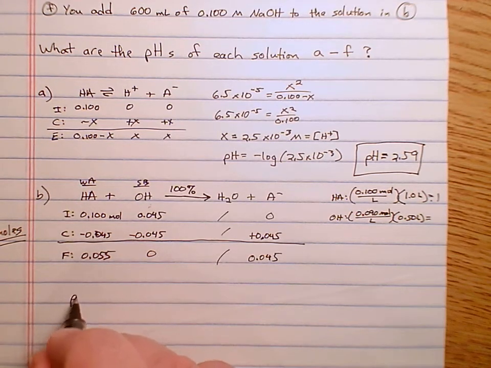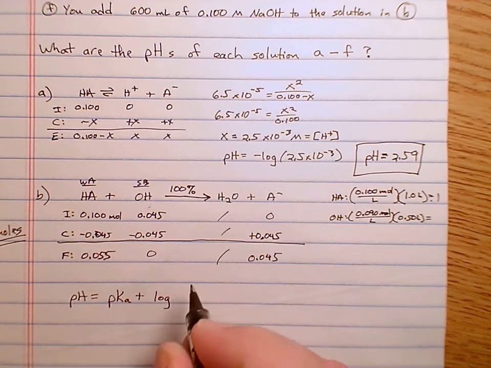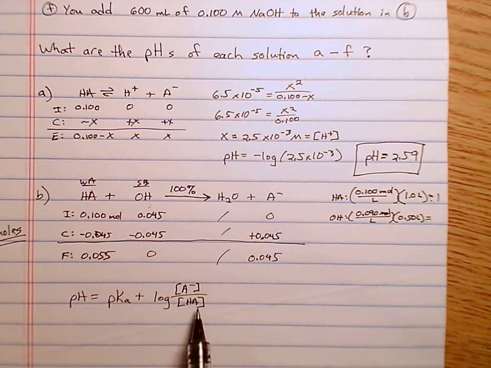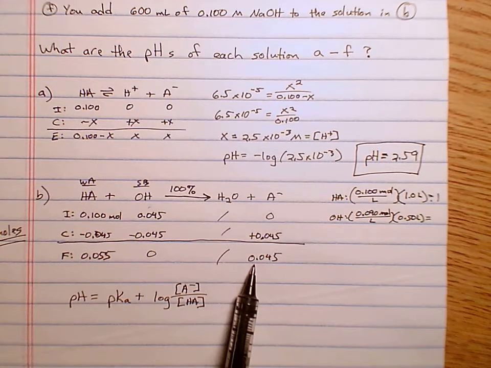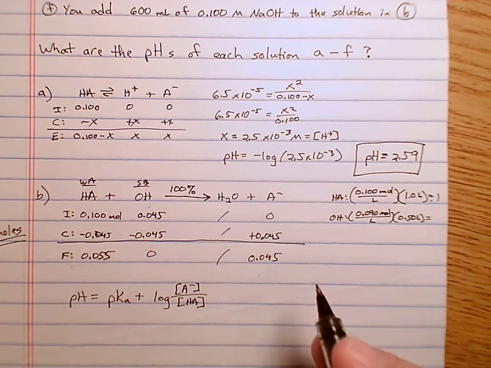Recall Henderson-Hasselbalch is pH equals pKa plus the log of the concentration of A minus, the base term, over the concentration of HA. Also recall that we learned last time that when dealing with Henderson-Hasselbalch, we can actually leave this in moles, since volume will cancel out. Because if we think about it, we'd have to convert this A minus into molarity by dividing by the volume, and this would be divided by the volume, and we take one over the other, it cancels out, so we can leave it in moles, yay. We just have to calculate this pKa.